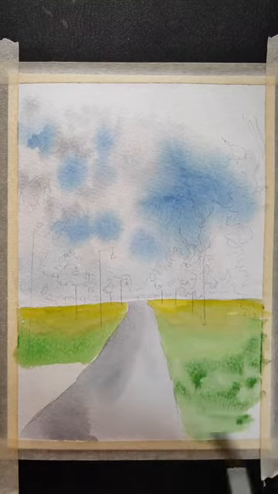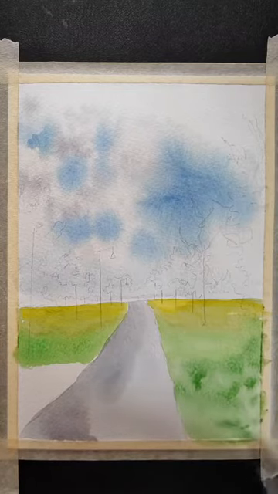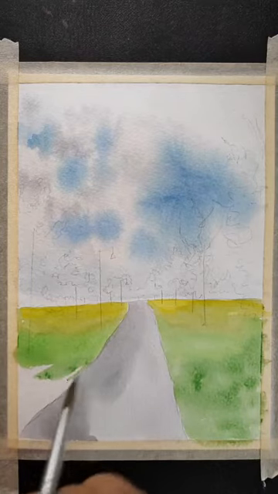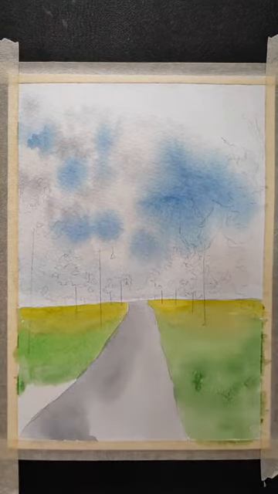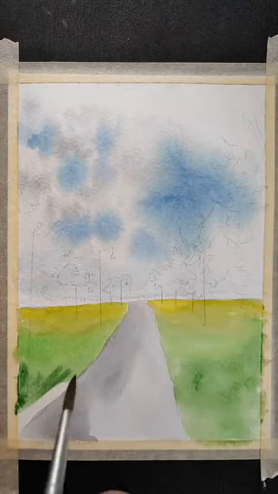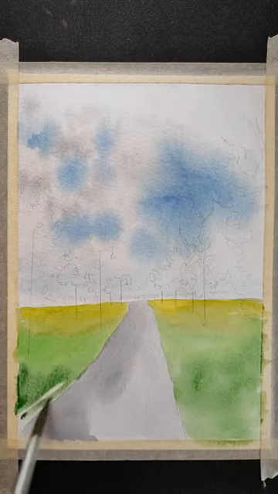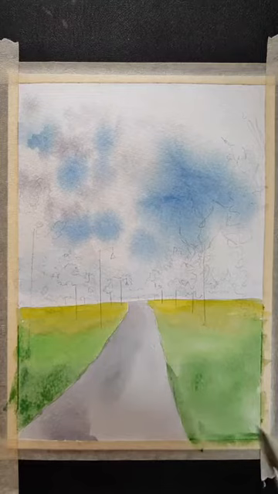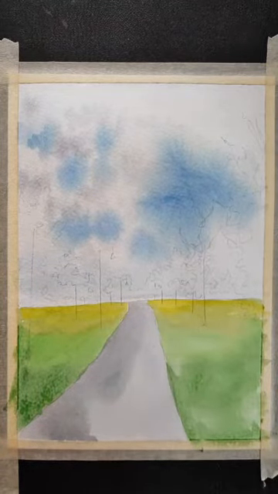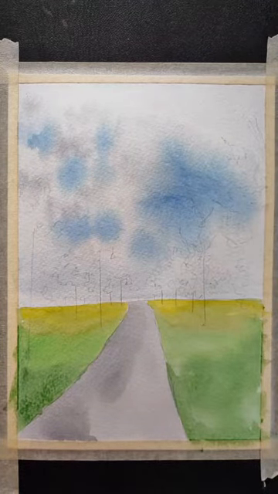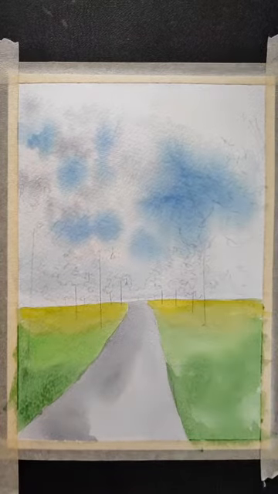Wet paint blends with wet paint very well. So if you're doing this in a gradient style, make sure that you do it while the previous color is still very much wet. Okay, so that's my base. At this point, don't worry about the patchiness or how it looks. The base is the base, right? You don't have to worry. Everything goes on top of this, and how you place everything on top of this matters.